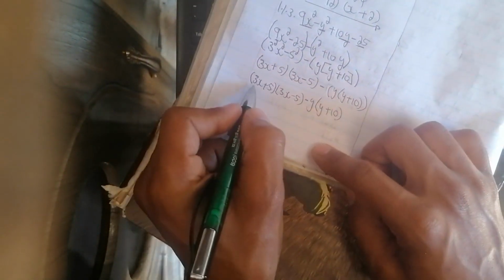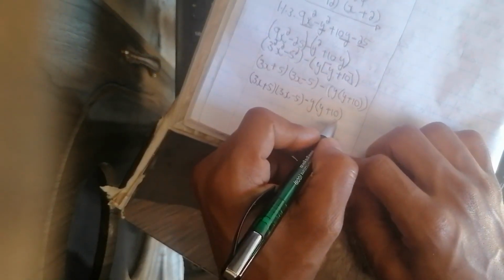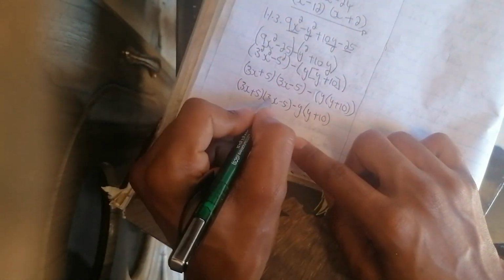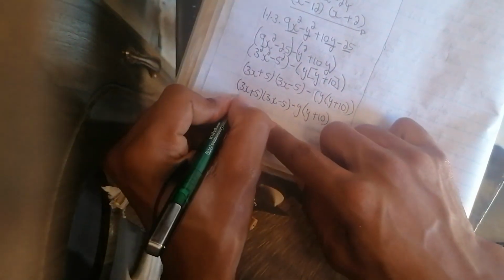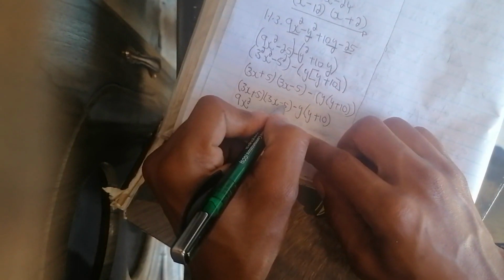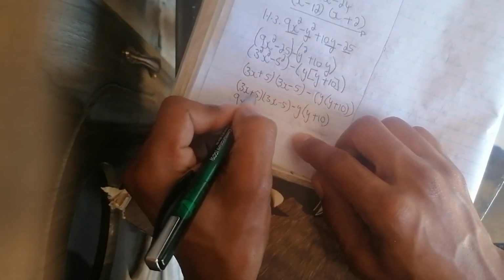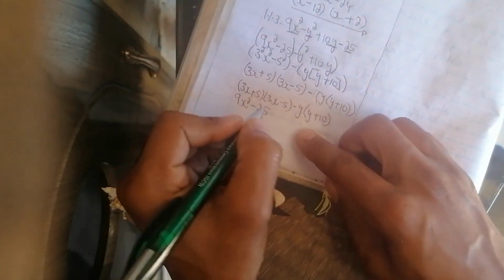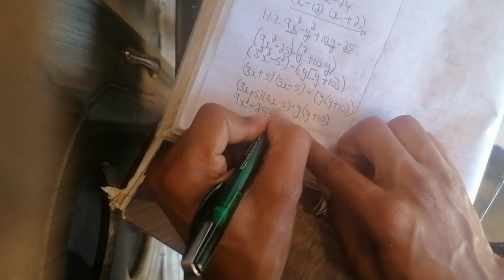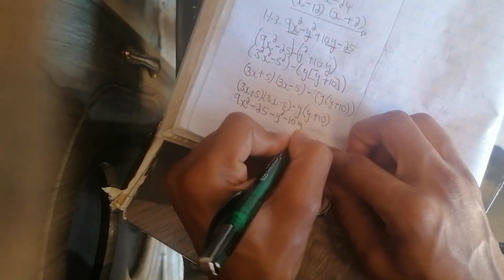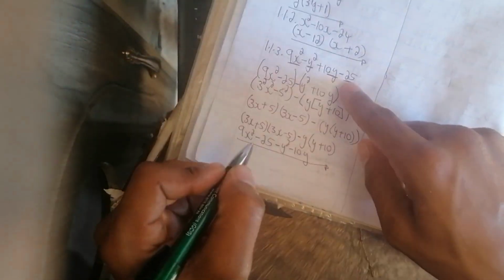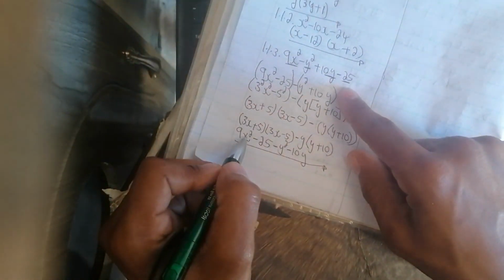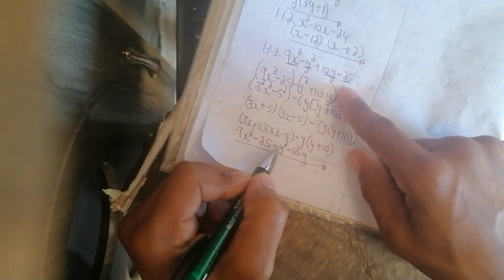But let us check if this is true. Let us try to verify this. Let's multiply out and see whether we will truly get this. So when we multiply here, we will have 9x squared minus 15x plus 15x, they will cancel, you will have minus 25. Let's multiply here, you will have minus y squared minus 10y. Is this the same as that? Let's check. 9x squared, yes. Minus 25, yes. Minus y squared, yes.